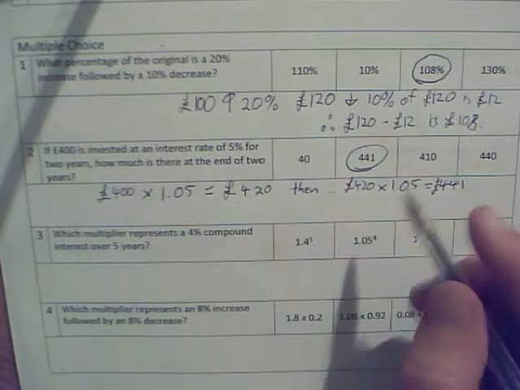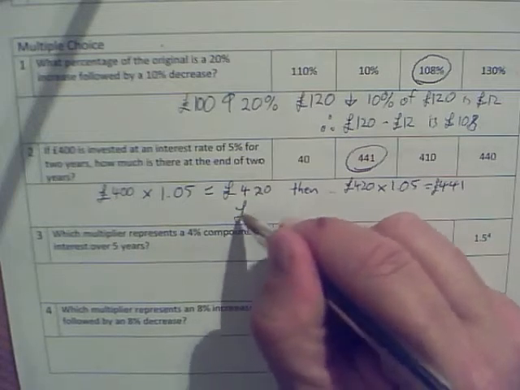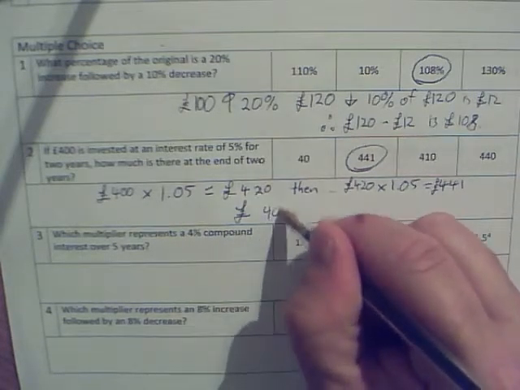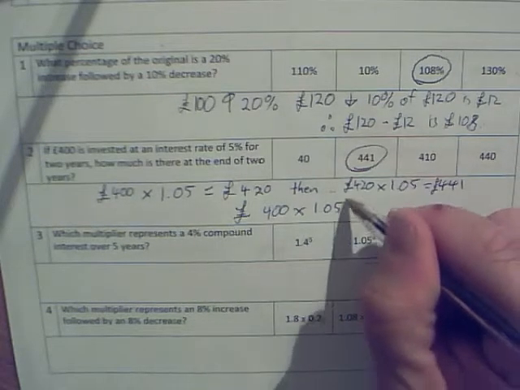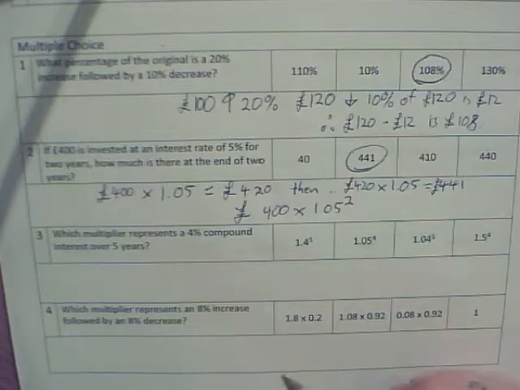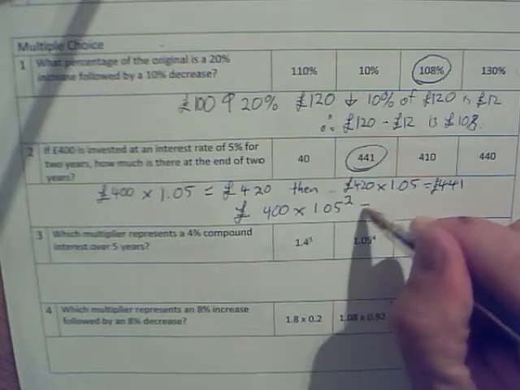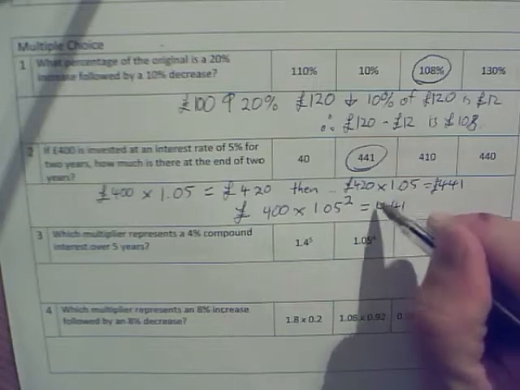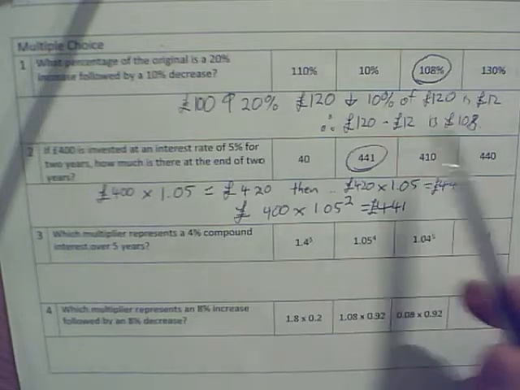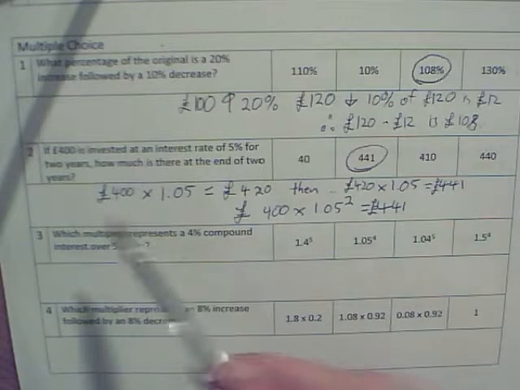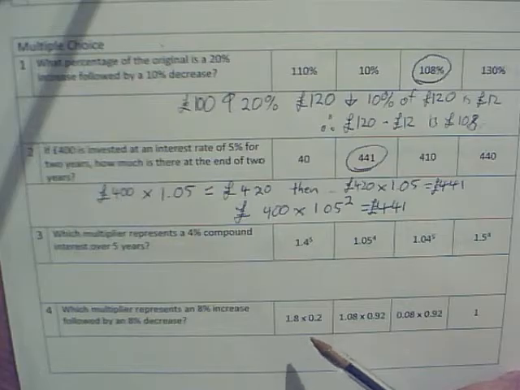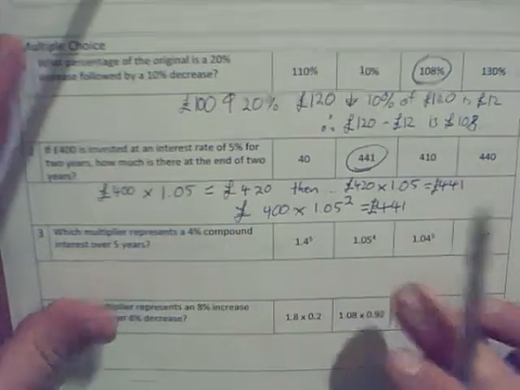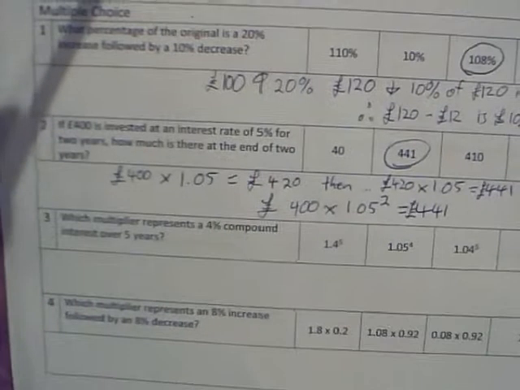I could also write that as £400, obviously, times by my multiplier to the power of how many times that multiplier is repeated, which is twice, in this case for 2 years, and that gives us the 441. So a quality correction on your work will look like full working out as I have done. So that's what a quality correction that I'm looking for will look like.